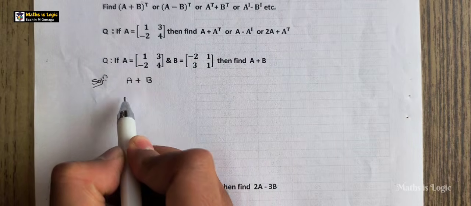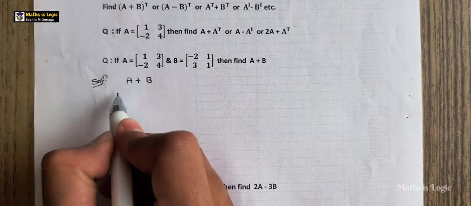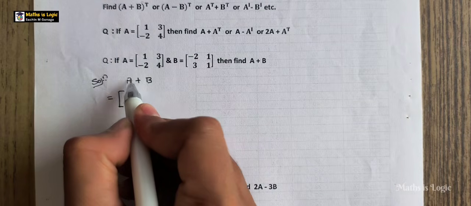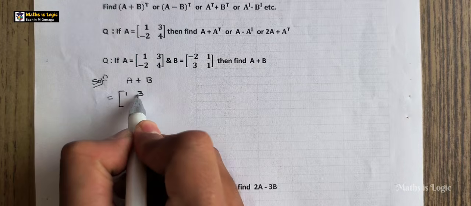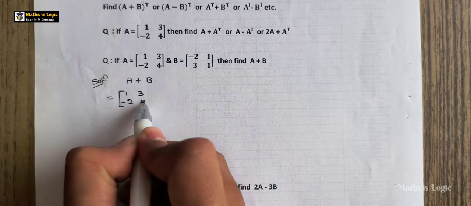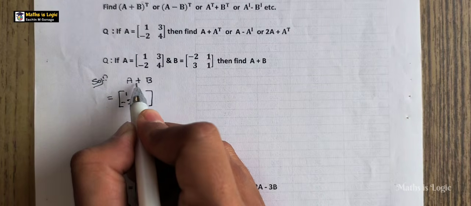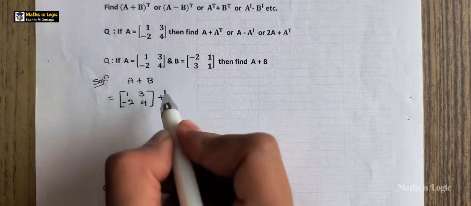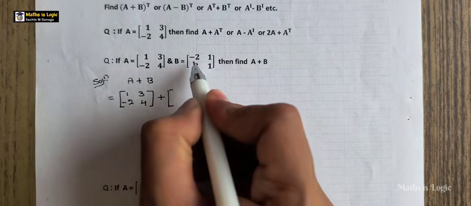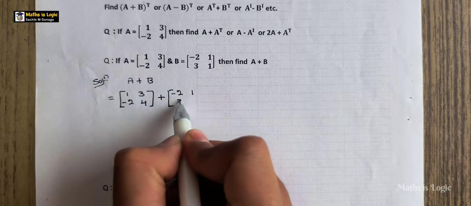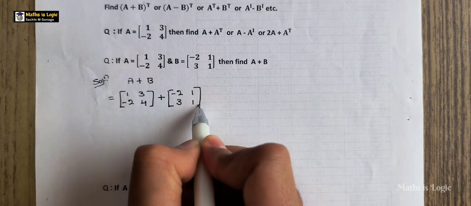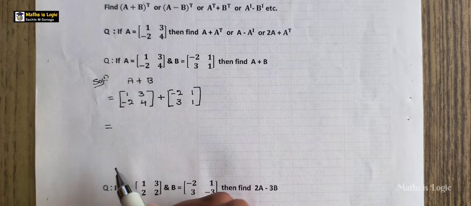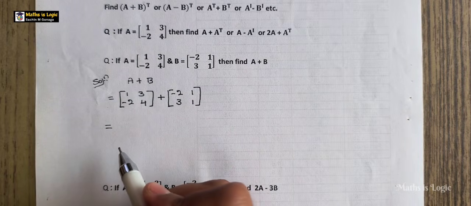Next, below mention the A matrix value. What is that A matrix value? It is 1 3 minus 2 4. Next plus sign, so mention here plus. Next mention the B matrix value, minus 2 1 3 1. Next we need to add both the matrices. So what is that rule?